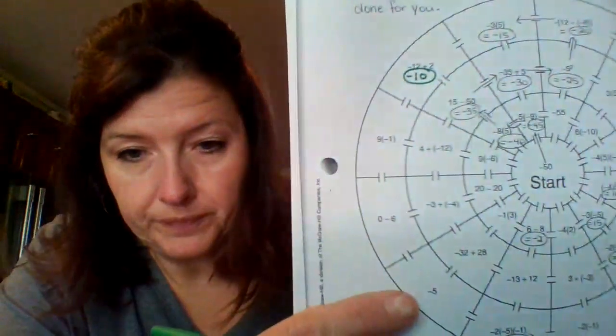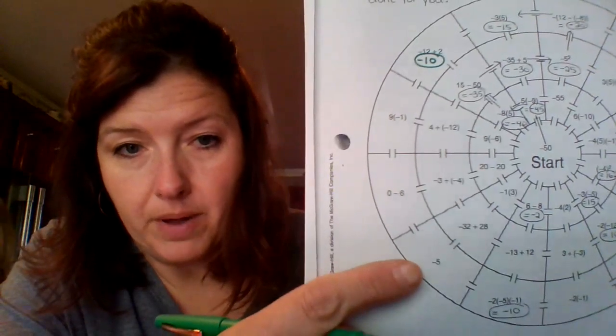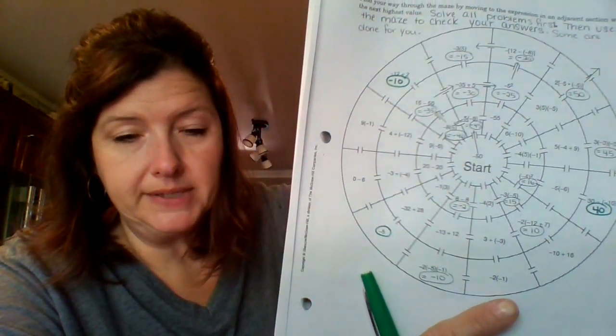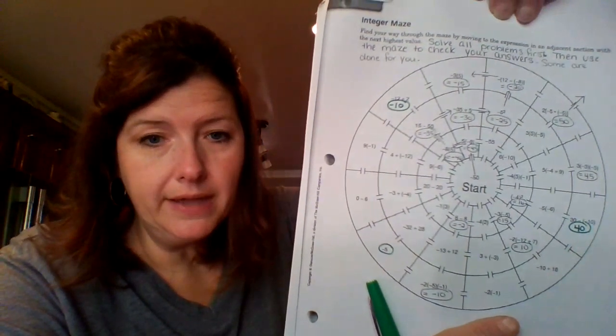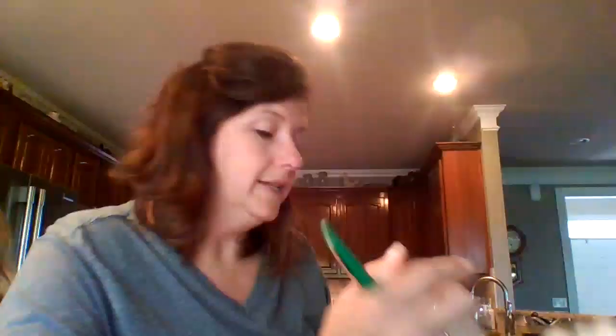Another one, over here in the lower left, there's nothing but a negative 5 in that box, which means there's nothing to do in that problem. So negative 5 is the answer. I'm just going to circle negative 5. Okay, a few more. At the very bottom, to the right, we have negative 2 times negative 1. Remember that two numbers beside each other with no operation means they're multiplied together. Negative 2 times negative 1 is positive 2. So you're going to do this all over this maze until it's finished.